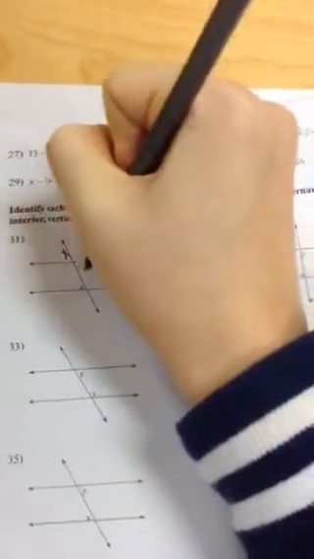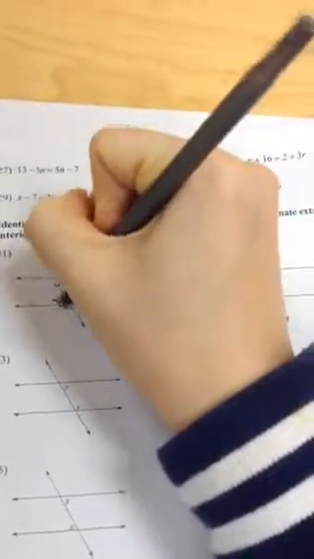After you do that, you're going to get some practice with your angle pairs. Remember, for your angle pairs, make your x's and o's.